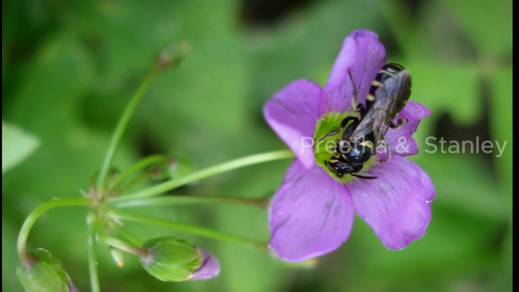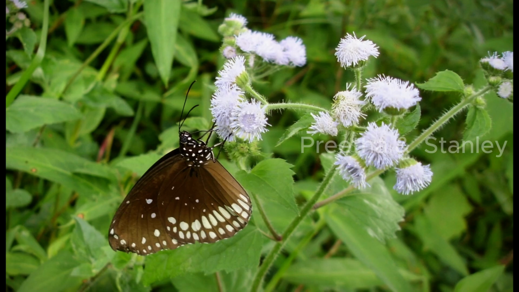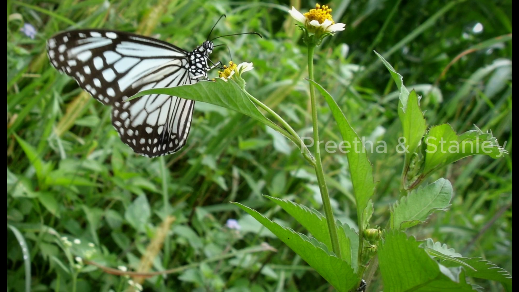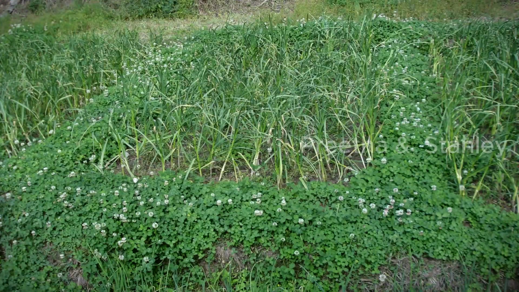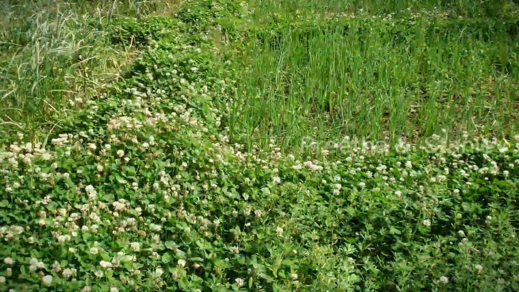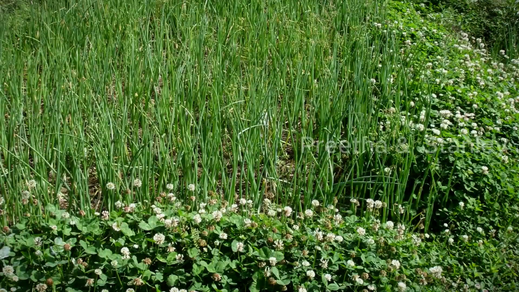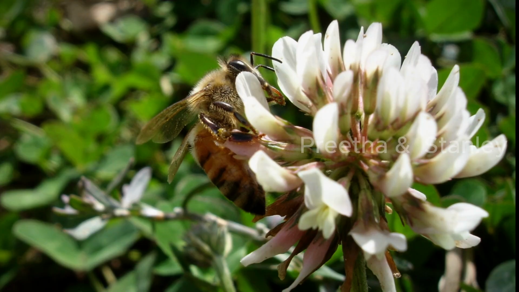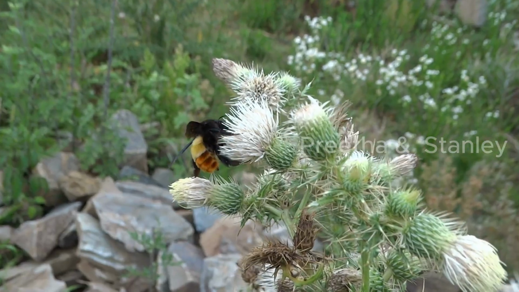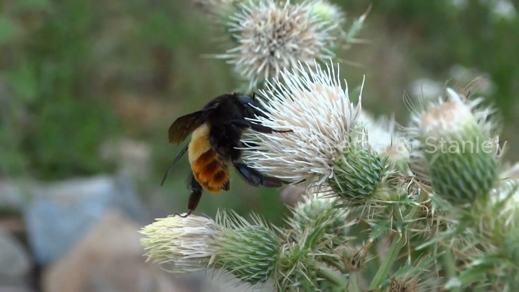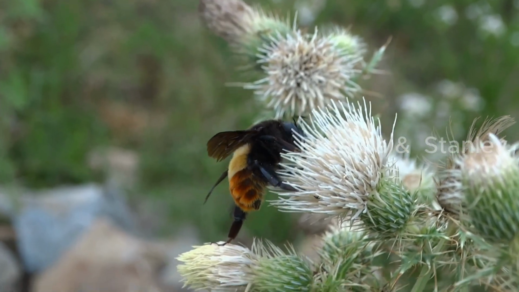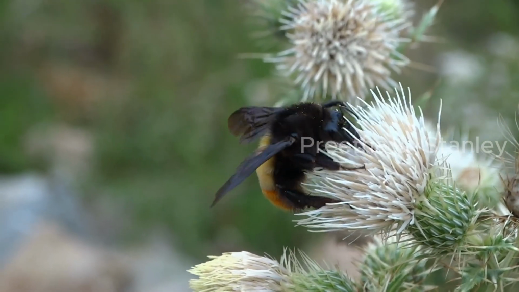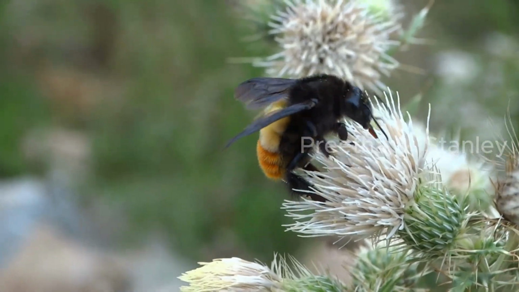Some weeds which are seen in the crop fields, like oxalis, ageratum, bidens, etc. also provide food to the pollinators. The plants that grow on the bunds, like white clover, produce flowers with good amount of nectar throughout the year and thus are attractive to the bees. The thistle plant growing in the corners and uncultivable lands is a good host plant for bumblebees and honeybees. We can see large number of bumblebees and honeybees collecting nectar and pollen from thistles.